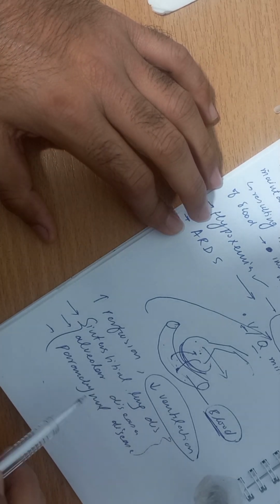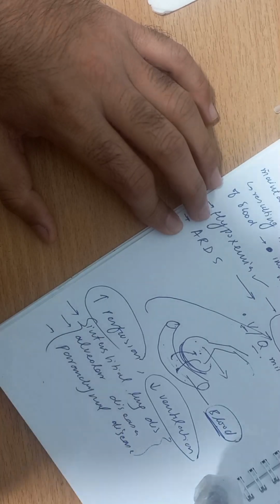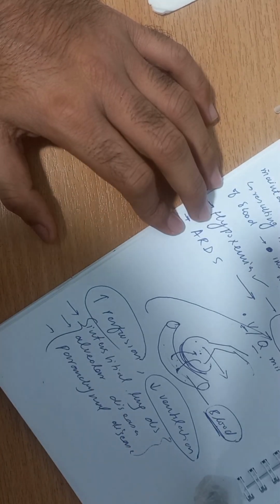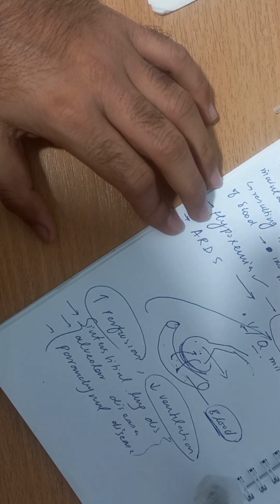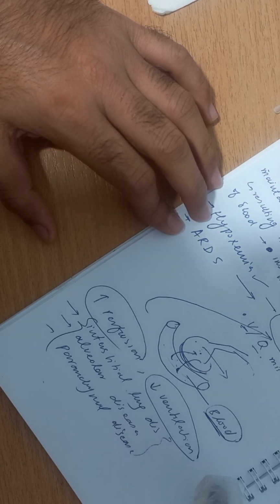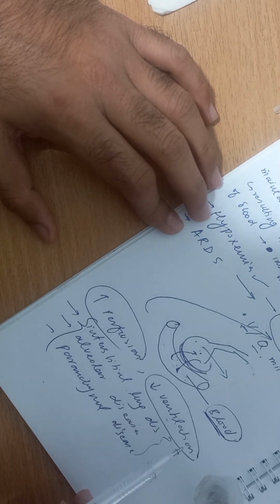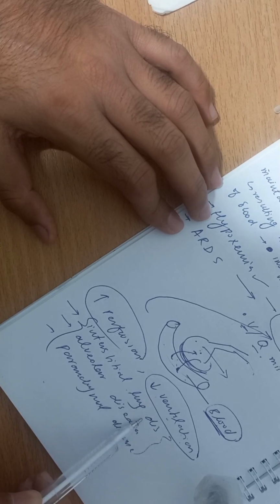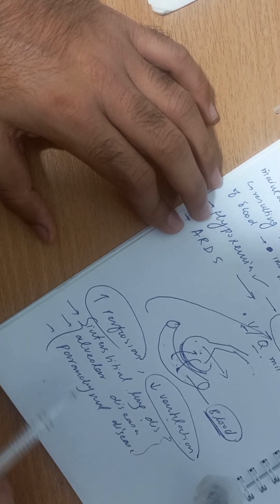But perfusion is normal; the blood that was supposed to come for oxygenation is coming. Only the ventilation is the problem.